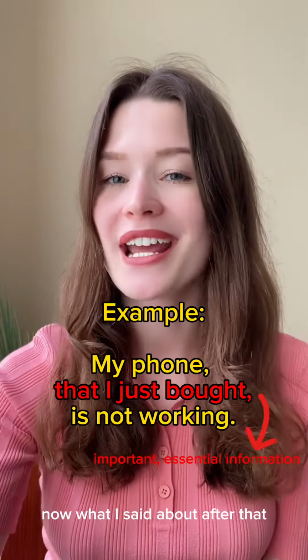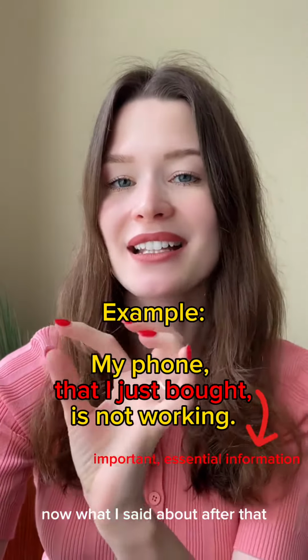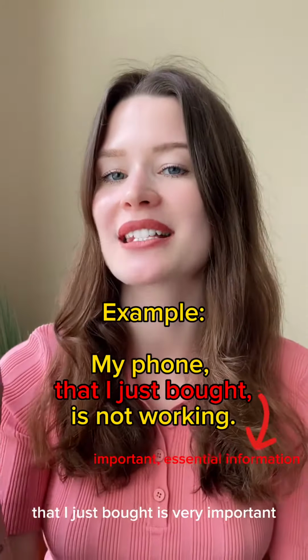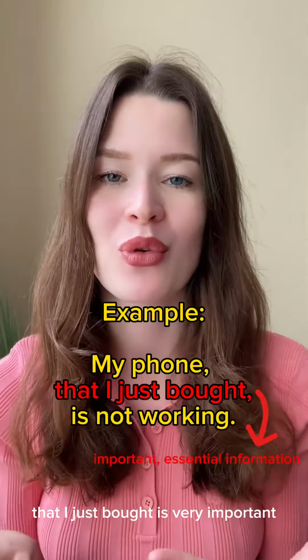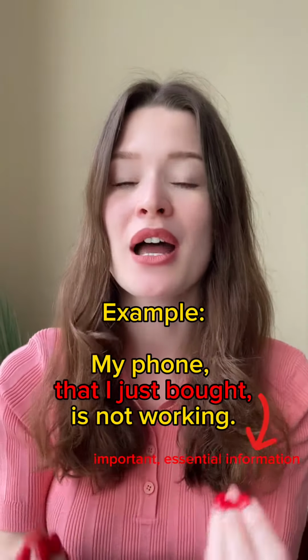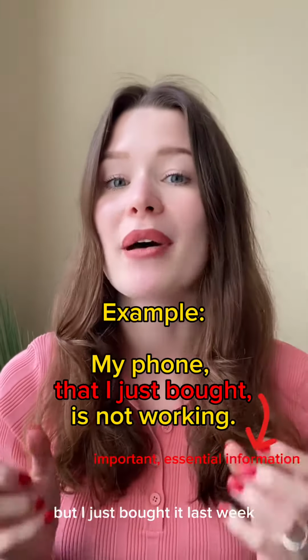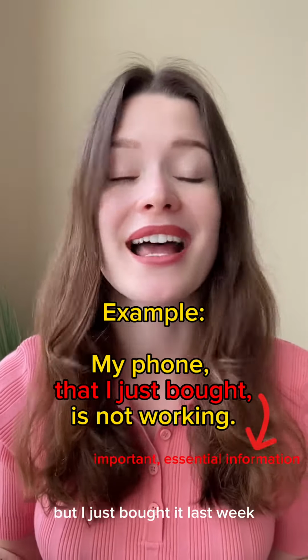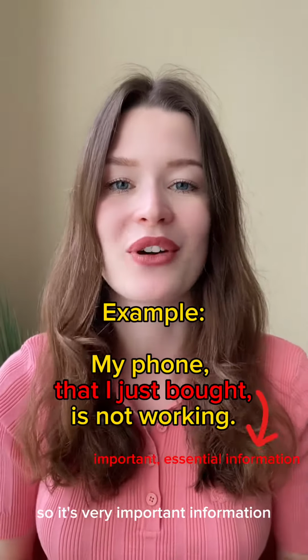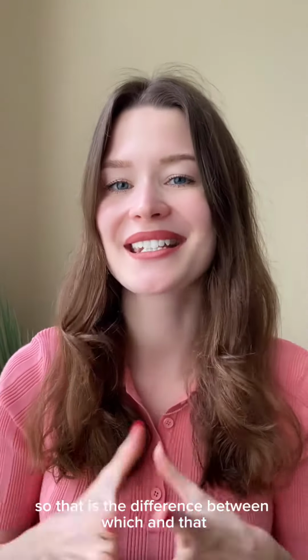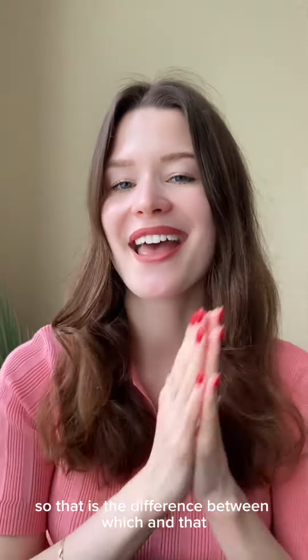Now, what I said after that, I just bought, is very important. It is essential because I'm saying that my phone is not working, but I just bought it last week. So it's very important information. So that is the difference between which and that.